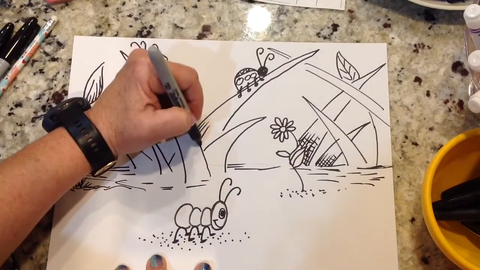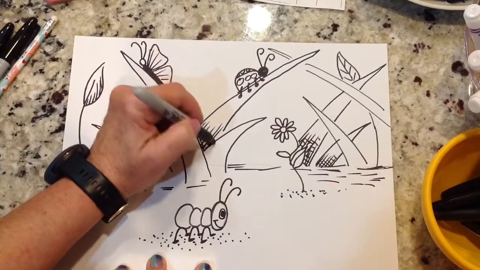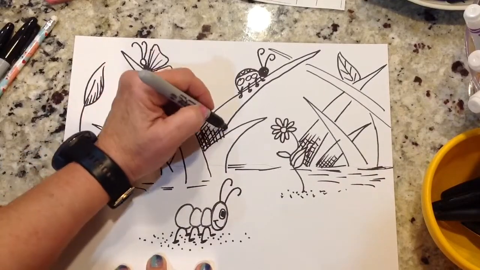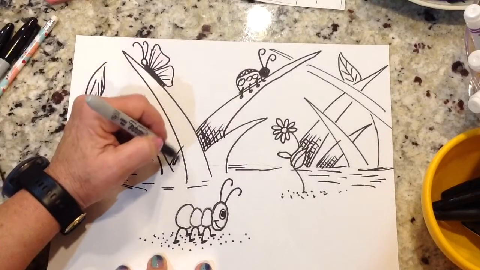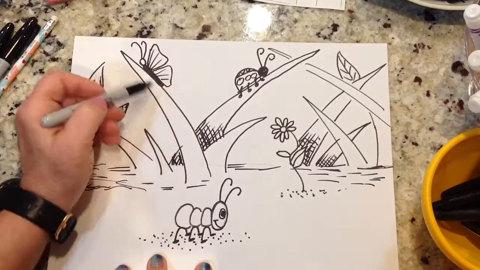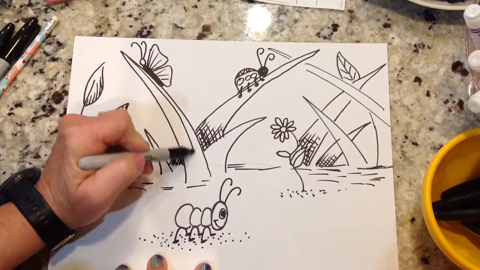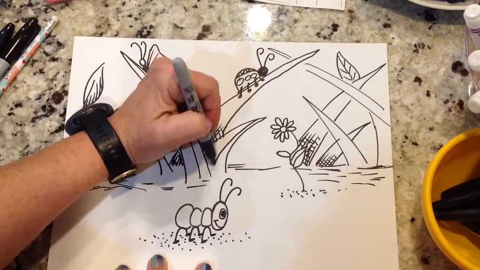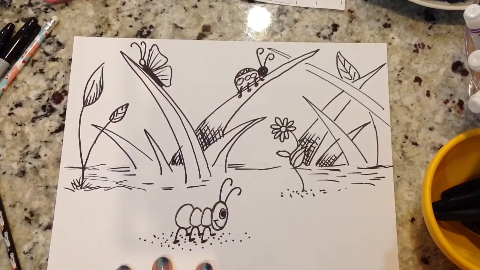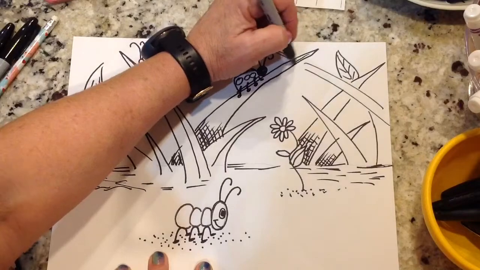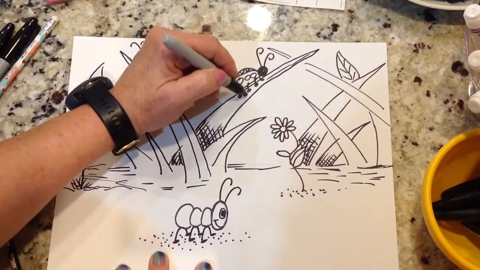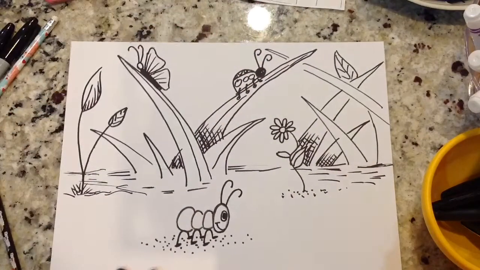Let's put a little here. Some of your leaves from those blades may have two sides to it. We'll use those as we add more color. Those split areas will help us.